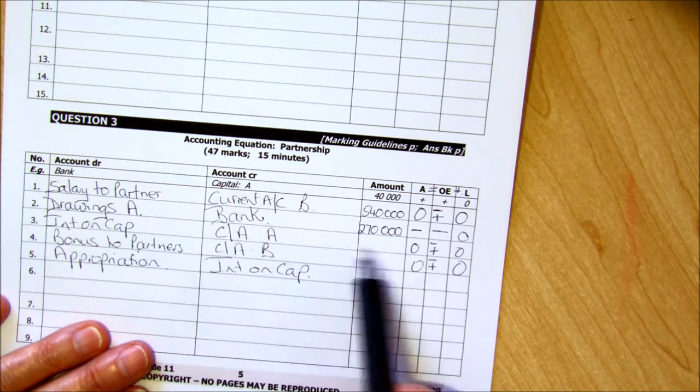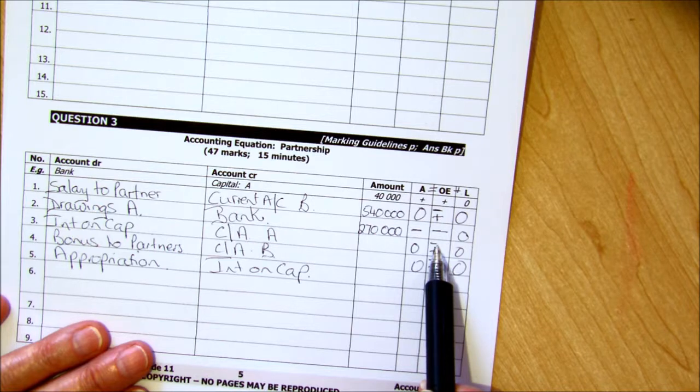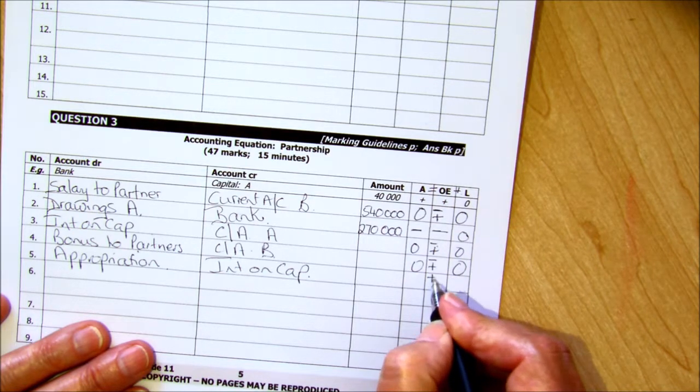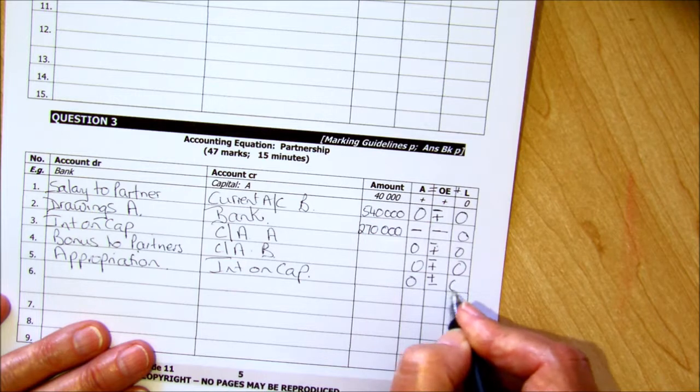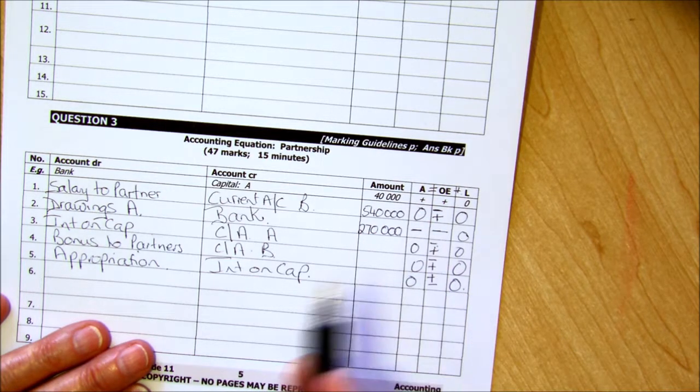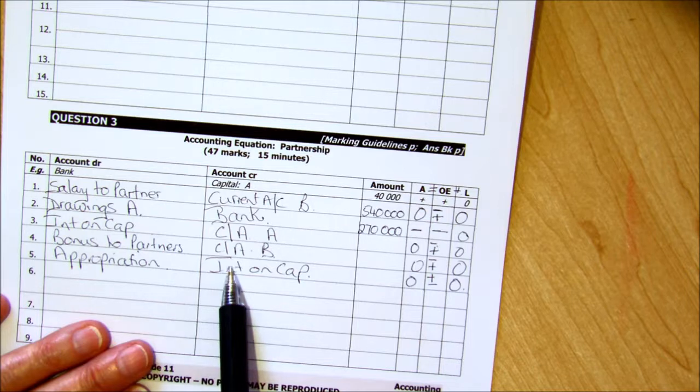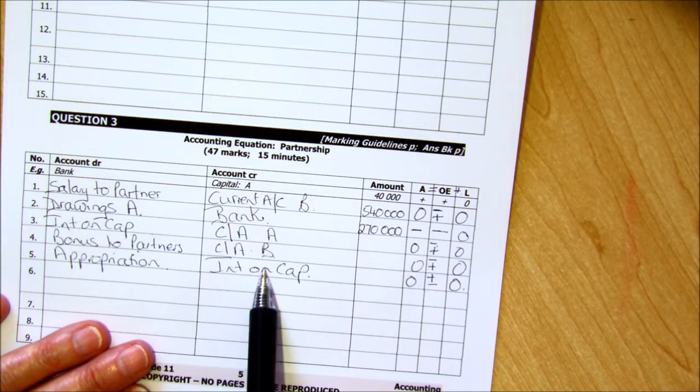Now, when we allocated the interest, we said interest on capital was a minus. It would be reducing the amount of the total profit. We're now cancelling it, so we're plus and minusing. Now, I know that could be quite difficult to understand, but the important thing to realize is that both of these affect the owner's equity, and therefore one has to be a plus and one has to be a minus.